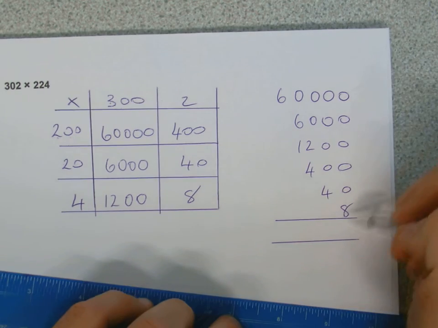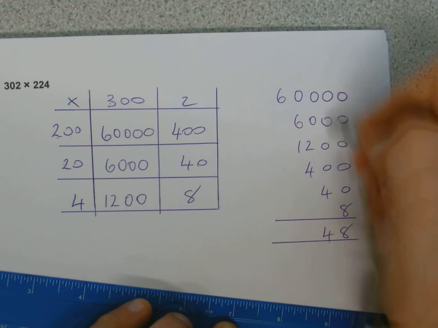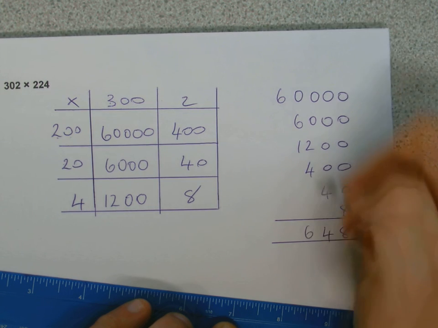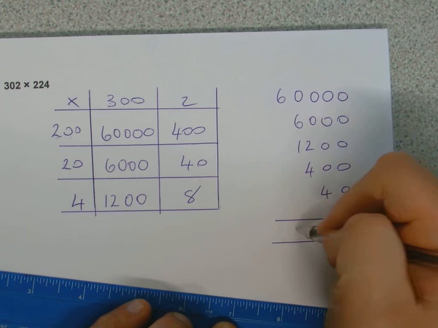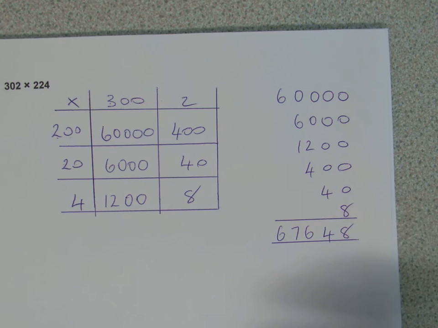So add along the units, we get 8. Add along the tens, you get 4. Add along the hundreds, you get 6. Add along the thousands, you get 7. And then add along the 10,000s, you get 6. So the answer then will be 67,648.